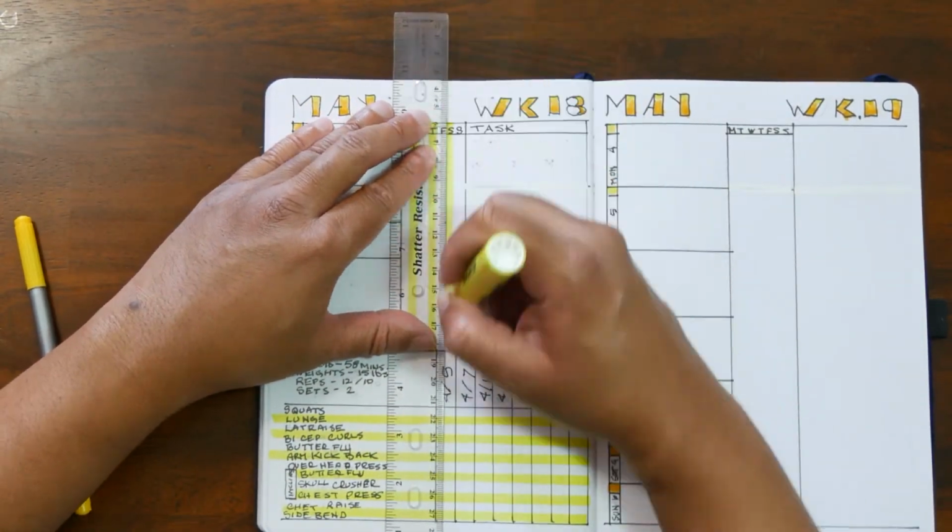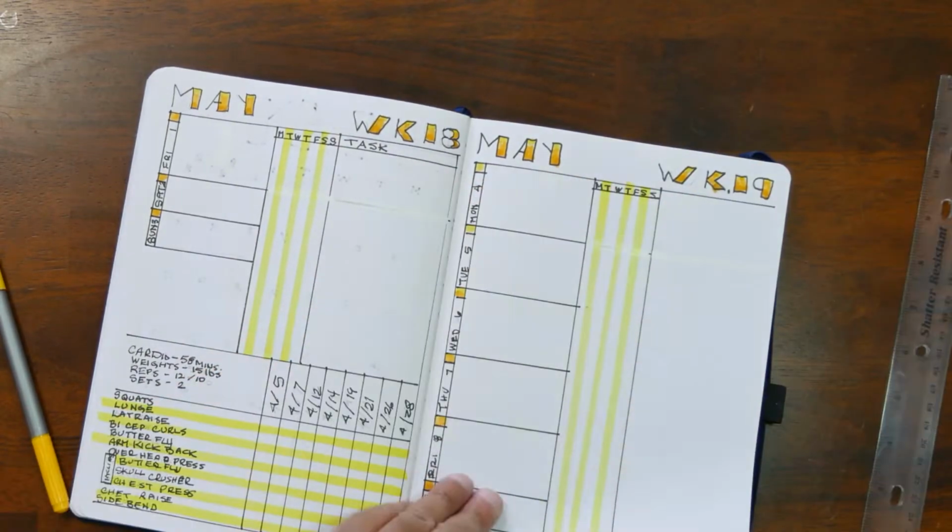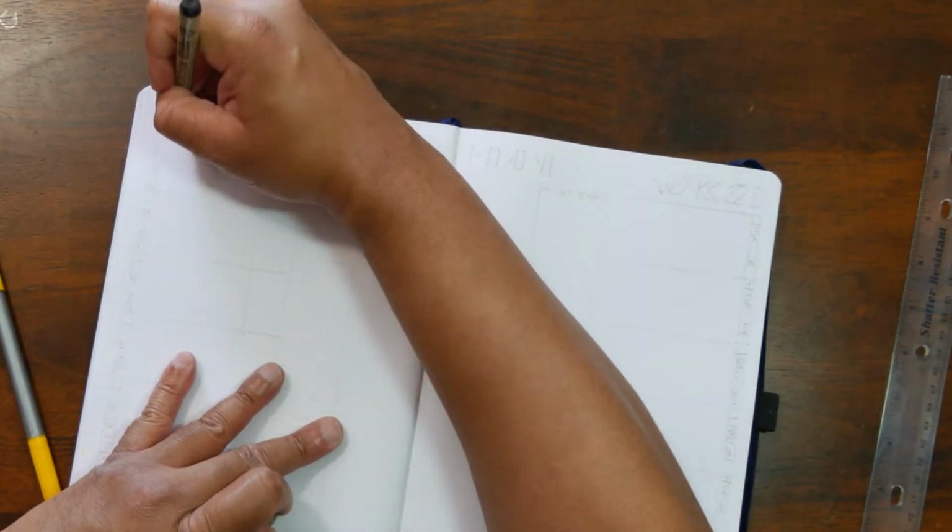Now you can see where I'm putting in the highlighter so that I know which days of the week it is. It's so much simpler now.